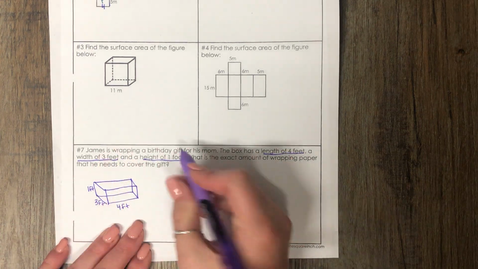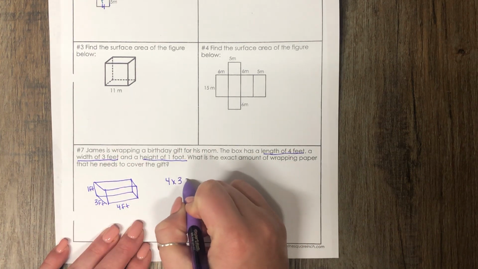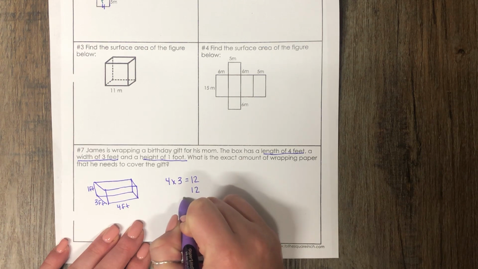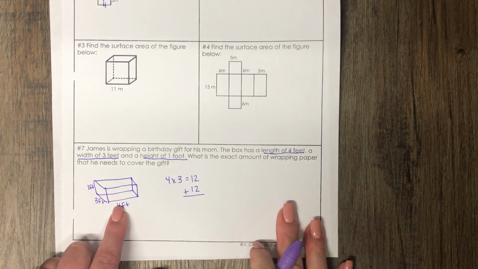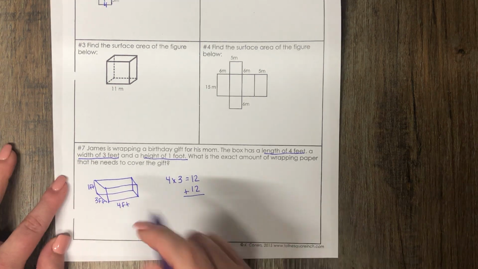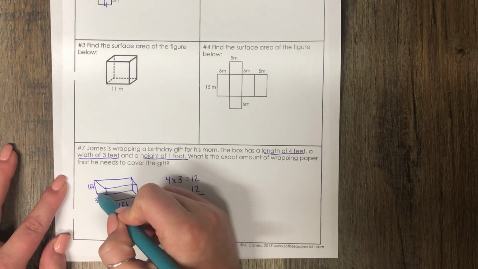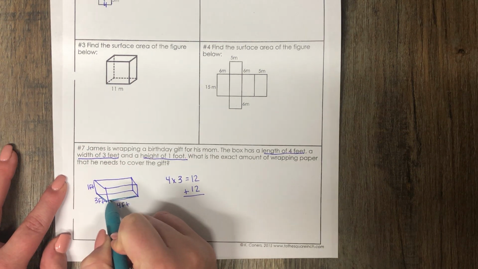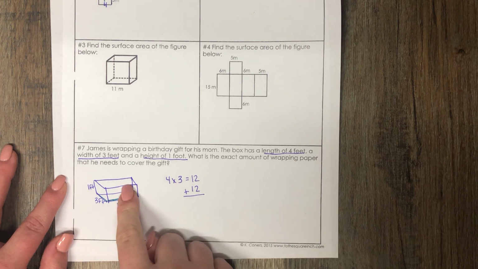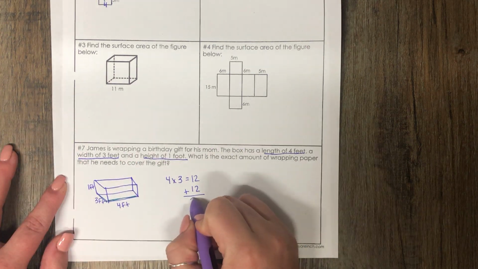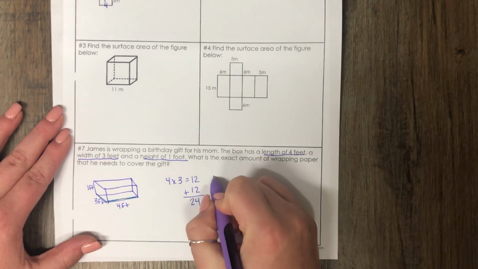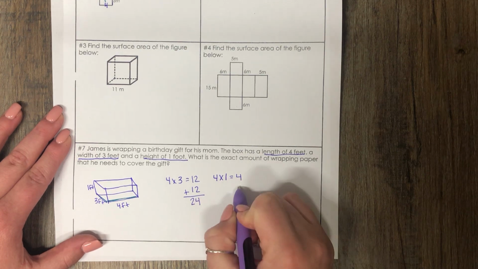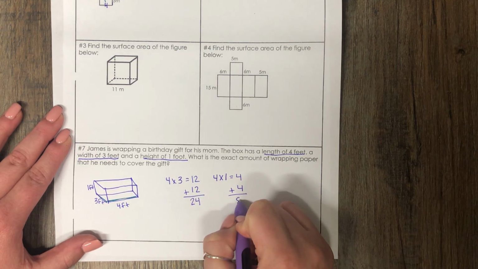So I'll start with 4 times 3, which is 12. And then I'm going to have 2 of those because each face has 2 the same. So if we're looking at the shape, I just did the bottom. I did 3 times 4, if you want me to do it in another color, this bottom down here. Okay? Well, if the bottom's 4 times 3, the top's going to be 4 times 3 too. So that means the bottom and the top together is 24. So I did 4 times 3. Now let's do 4 times 1. If I do 4 times 1, it gives me 4. There's going to be 2 faces with this area, so that's 8.